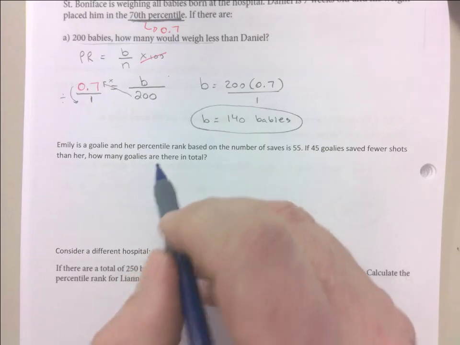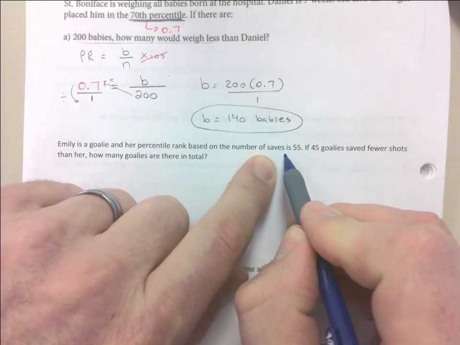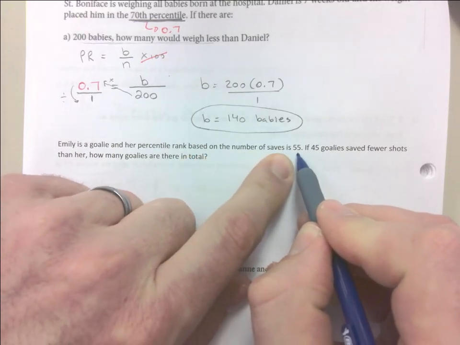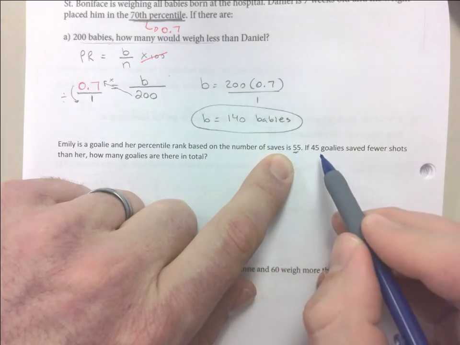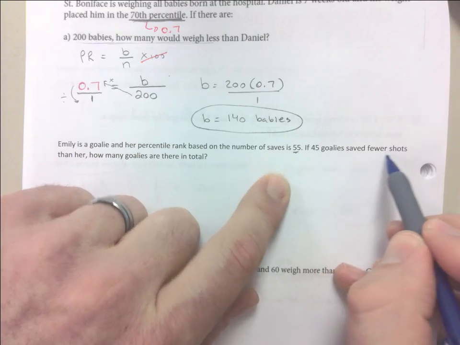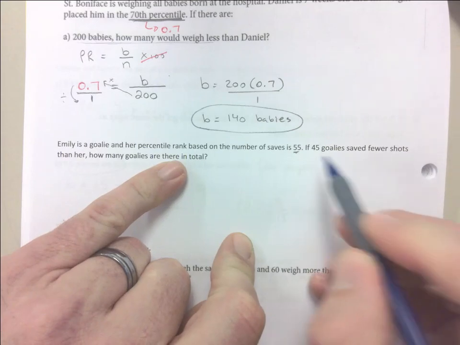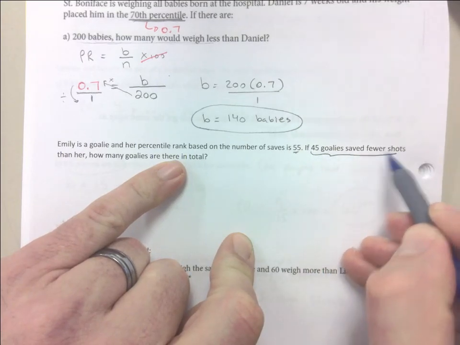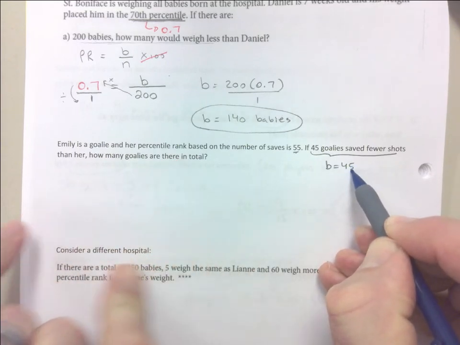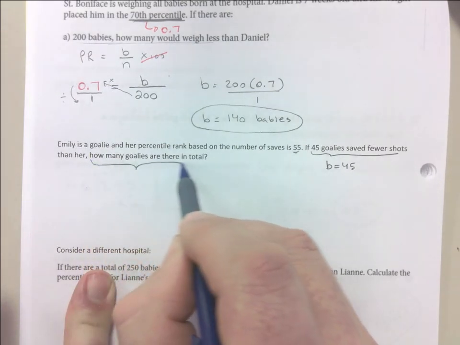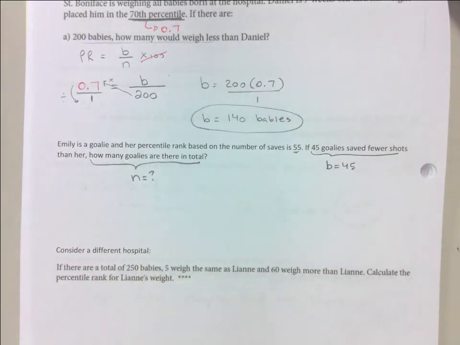Emily is a goalie. Her percentile rank is based on the number of saves. Based on the number of saves is 55. So percentile rank is 55. If 45 goalies saved fewer shots than her, how many were there in total? So they're basically saying 45 is B. They're asking how many are there in total. They're basically asking you for N. Okay, what is N?